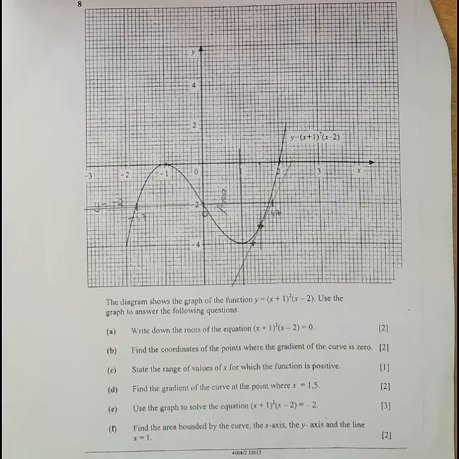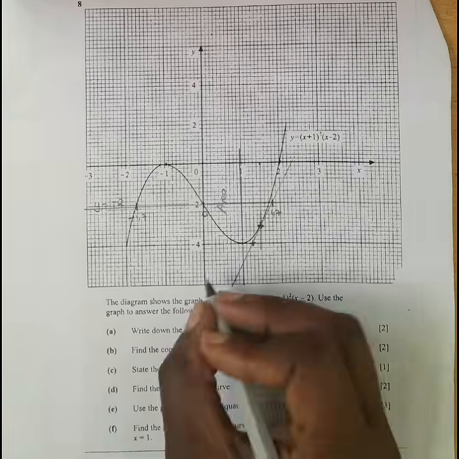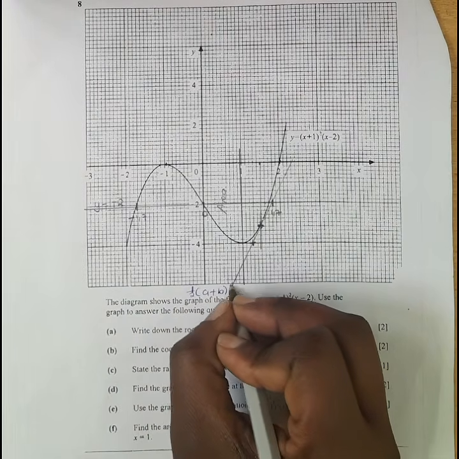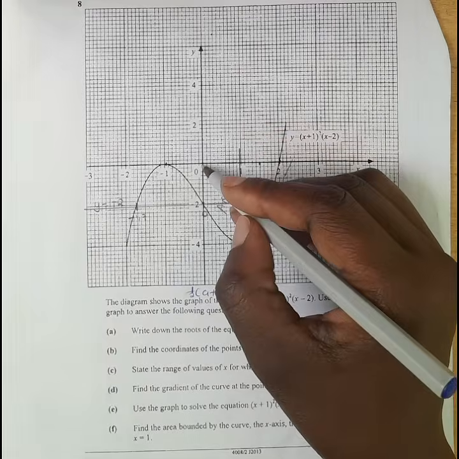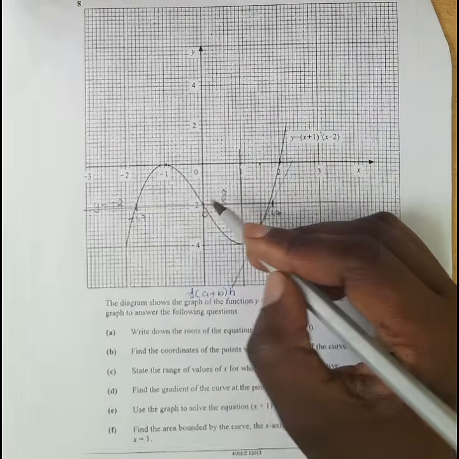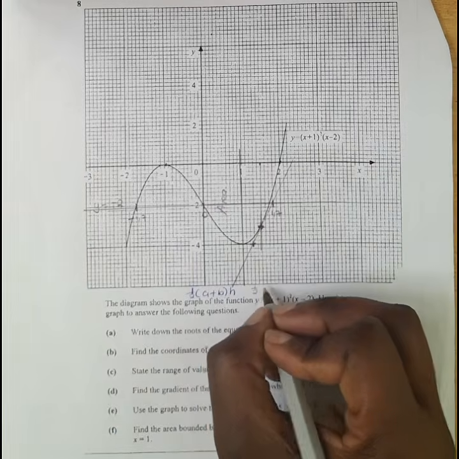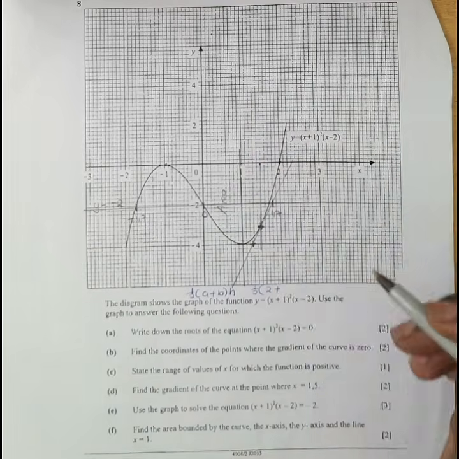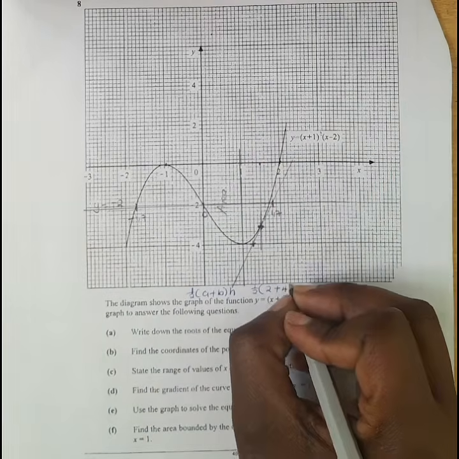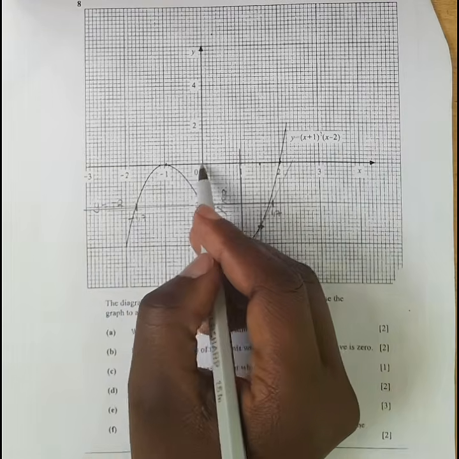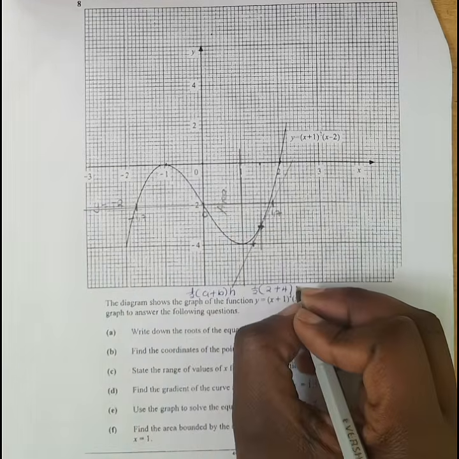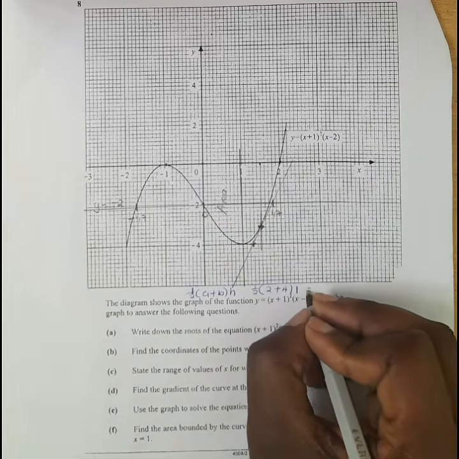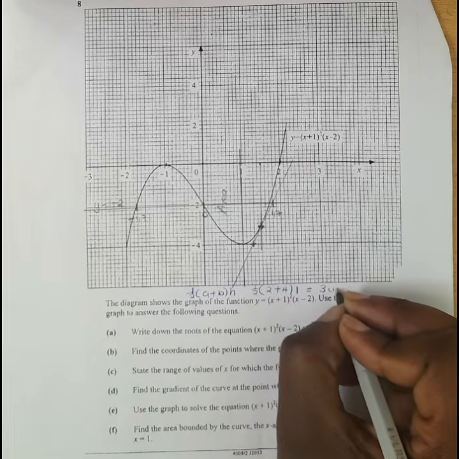So we are going to say area of trapezium is equal to ½(a + b) times height. Our a is from 0 to −2, so we write ½ times (2 + ...), and from this point to this point we are having 4 units. So we write 4, and then height is from 0 to 1, so we write 1. It is ½ times 6, which is equal to 3 square units.